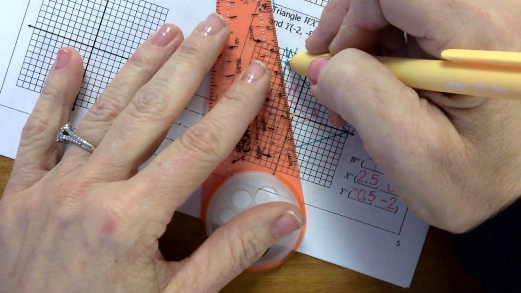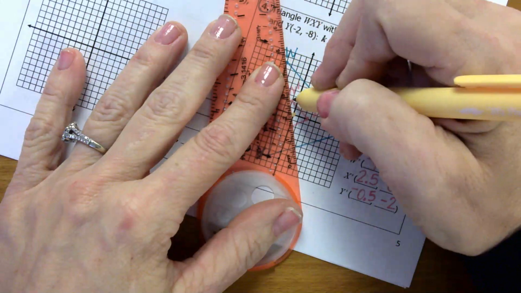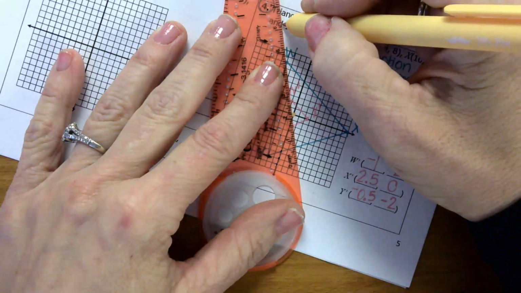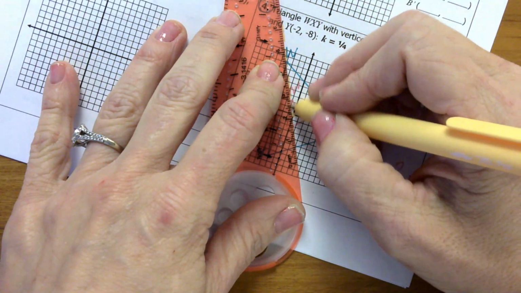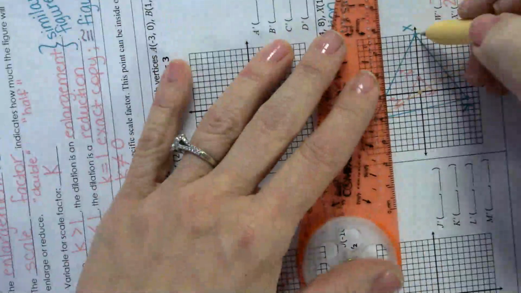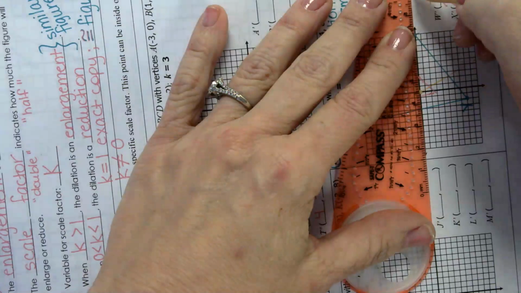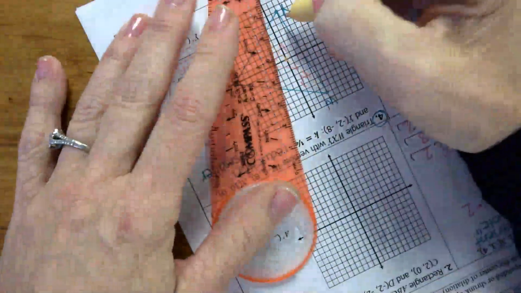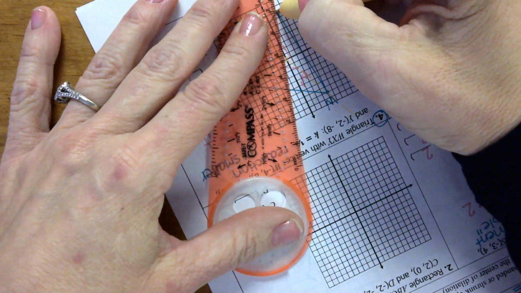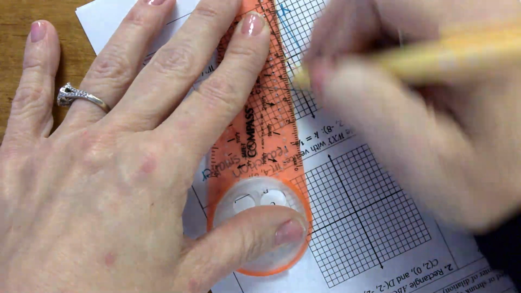If you were to take your pencil and draw lines to go in between your points like you did earlier, they should all meet at 0, 0. Okay, so X to X prime, Y to Y prime, W to W prime.